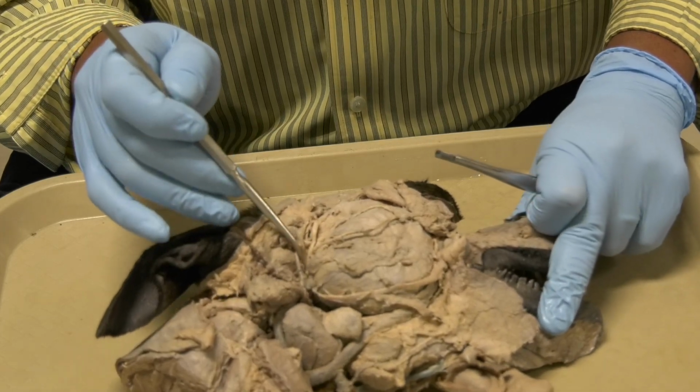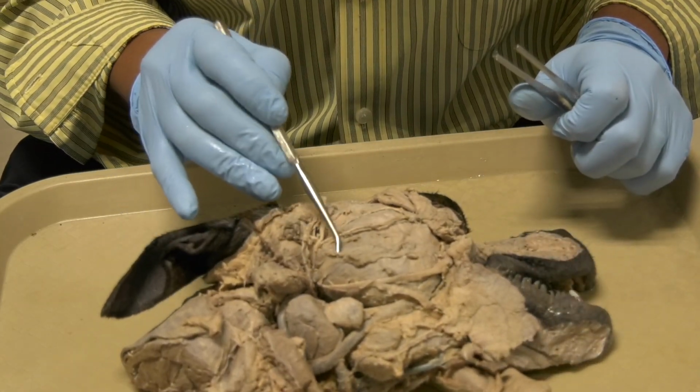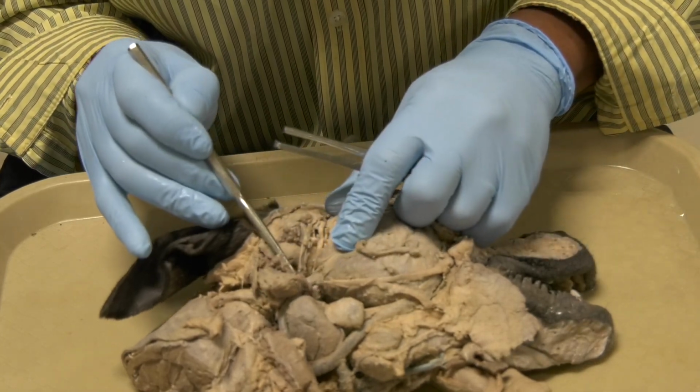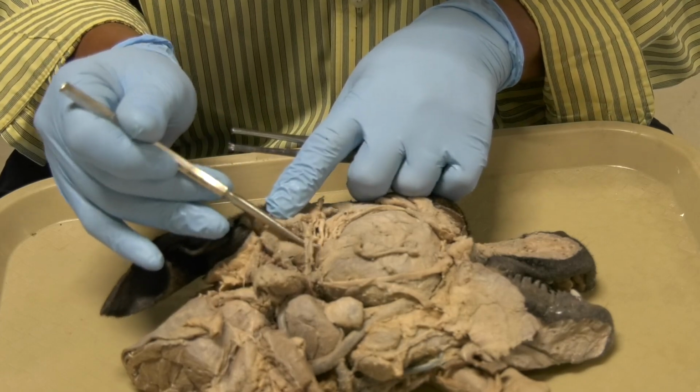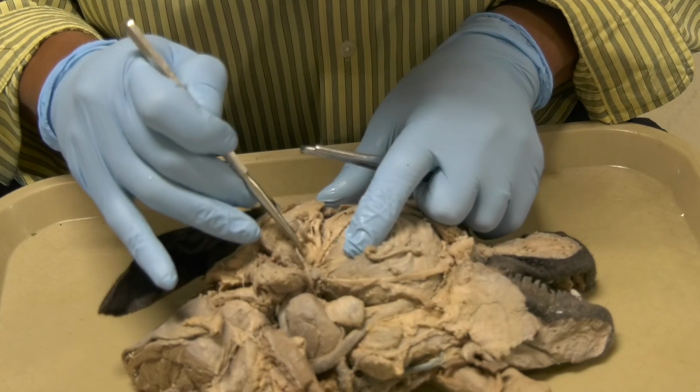Now, I want to draw your attention to the auriculotemporal nerve that comes out in close proximity to the facial, okay.